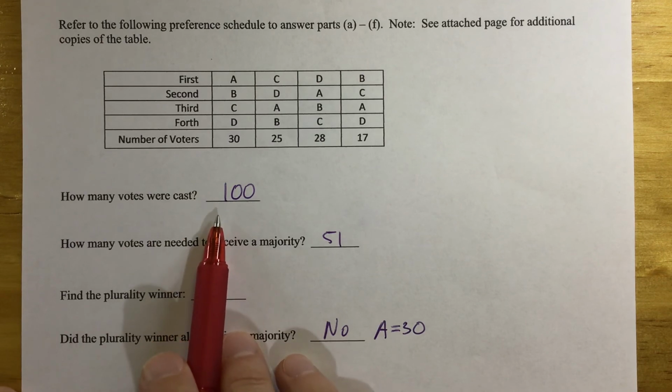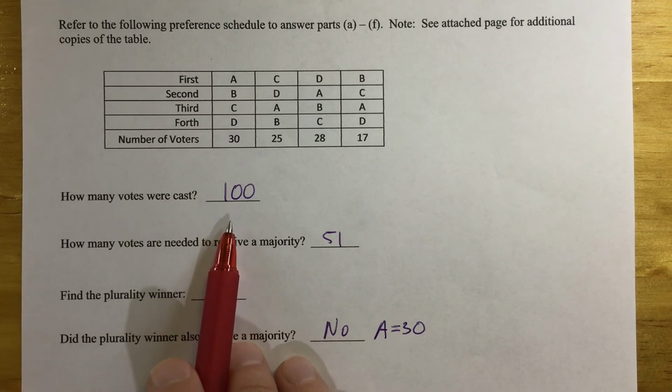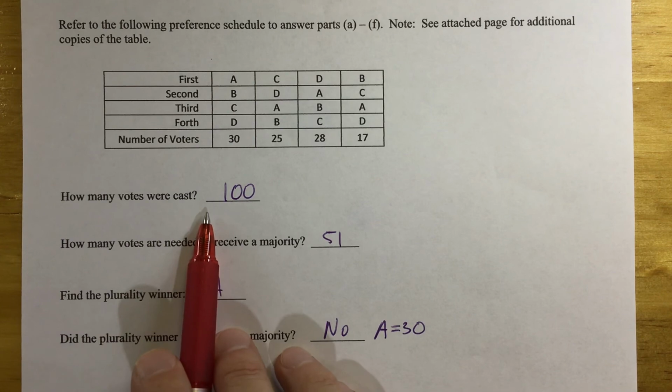All right, things that we should figure out at the beginning, because they're going to be important in answering some of the questions as we go forward. How many votes were actually cast?